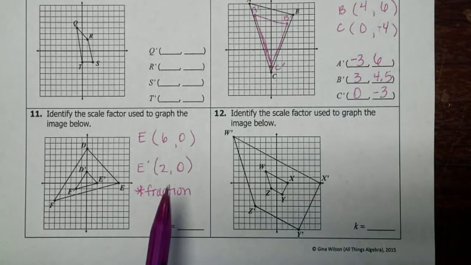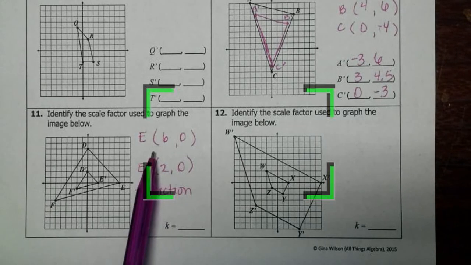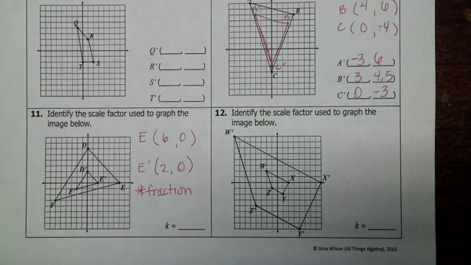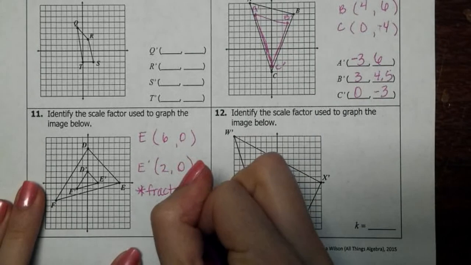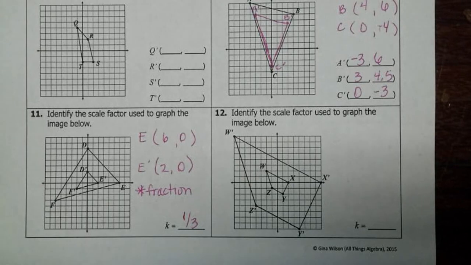If you took 2, what number would you have to multiply it by to get to 6? You'd have to multiply by 3. So since it got smaller, it got 1/3 of its size. So what we did was we divided 6 by 3 to get 2. So the scale factor is 1/3.